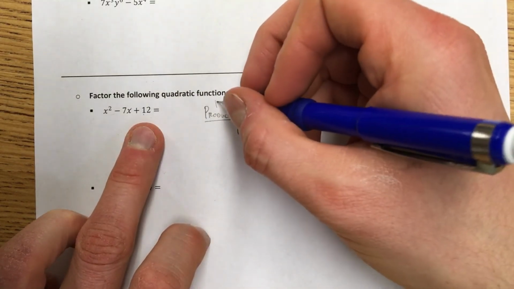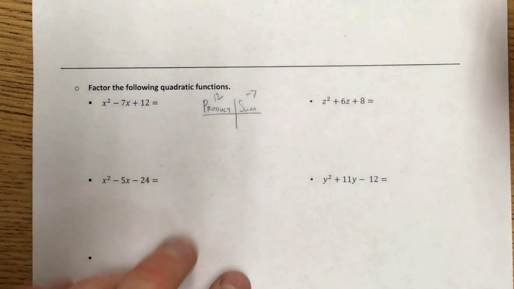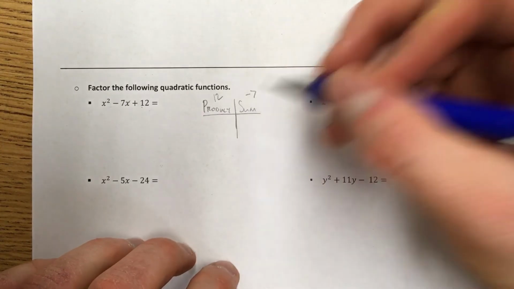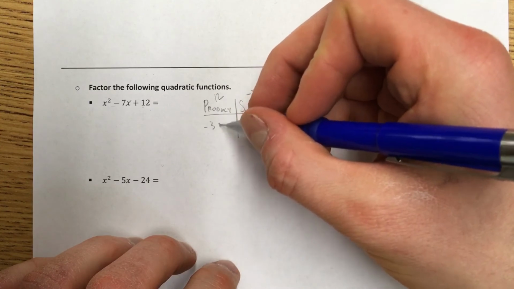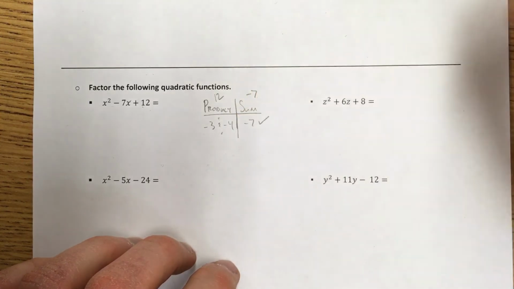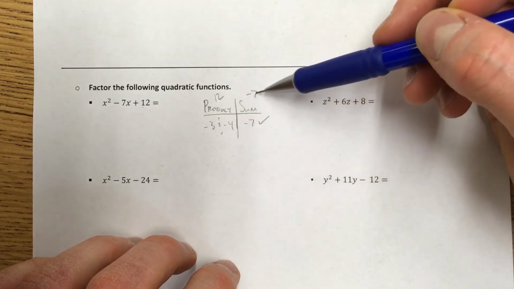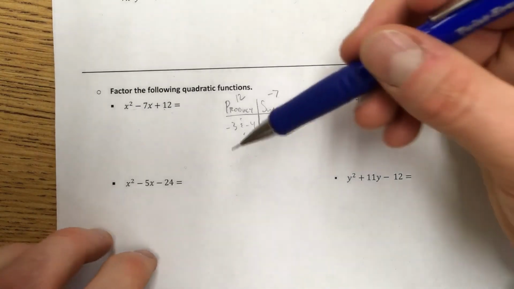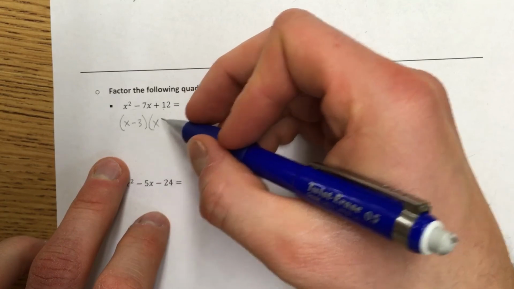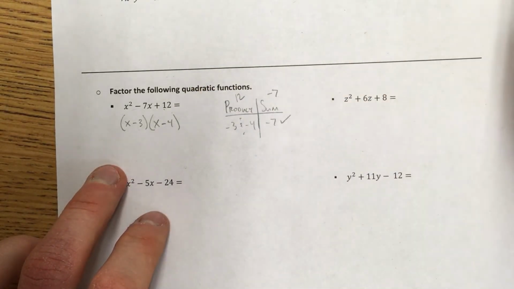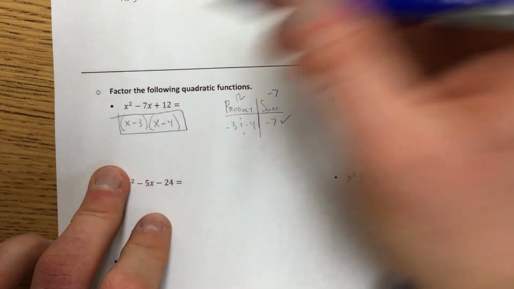Two numbers that multiply to give us 12, and those same two numbers should sum or add to give us our middle term, -7. So we need to be thinking two numbers that multiply to give us 12 and add to give us -7. Those two numbers being -3 and -4. -3 times -4 gives us +12. -3 plus -4 gives us -7. And so since they're both negative, this would factor as x minus 3 times x minus 4. And so that would be our factorization here.